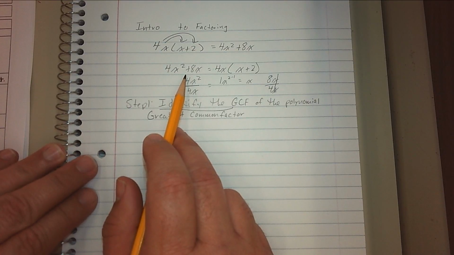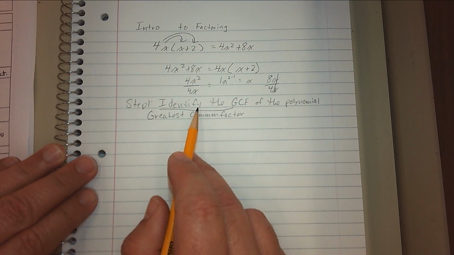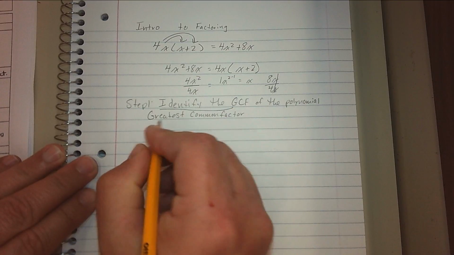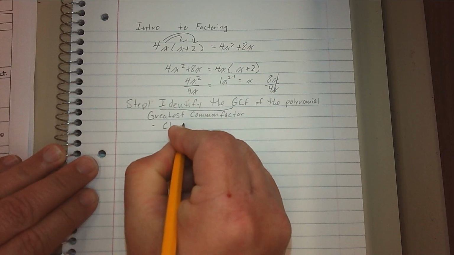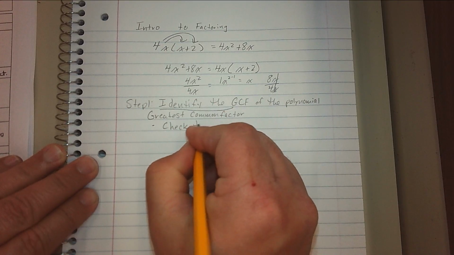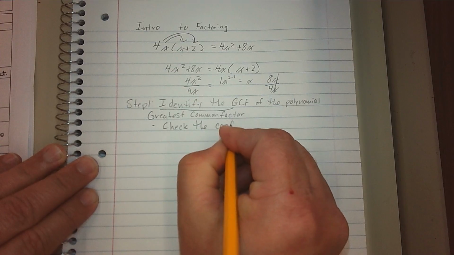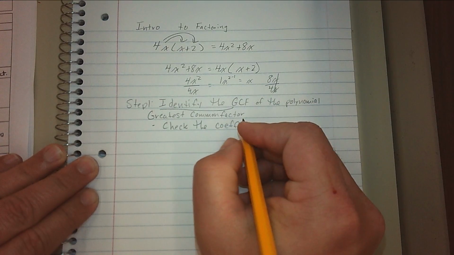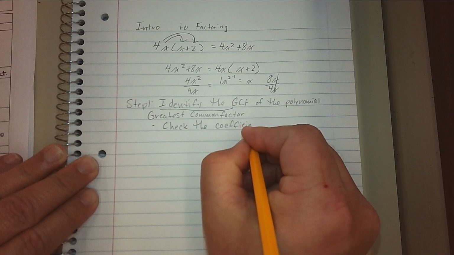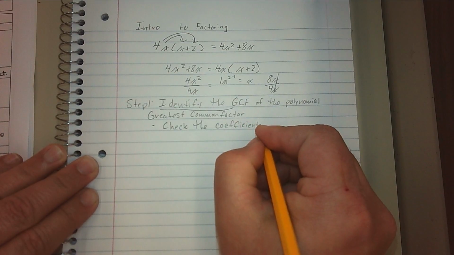So to identify the GCF, we need to check the coefficients. Remember, coefficient means the number in front of the variable.